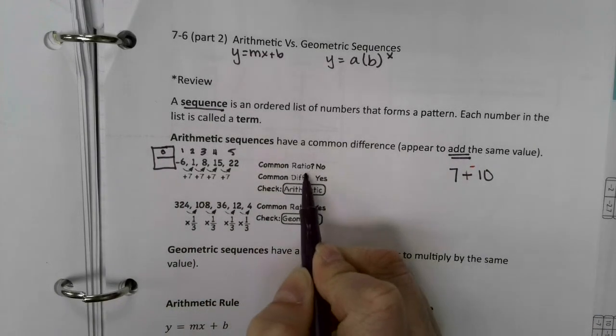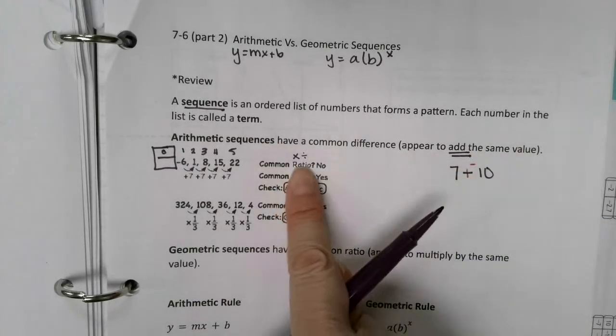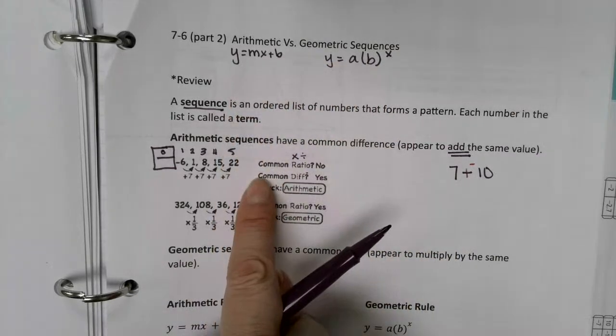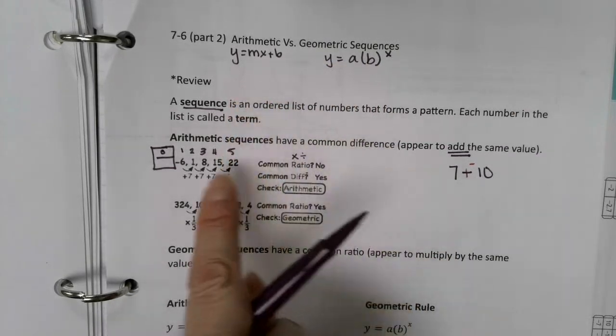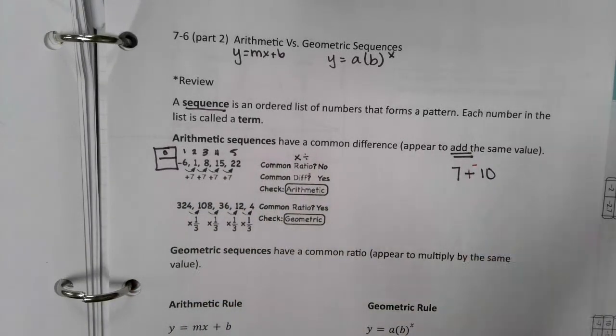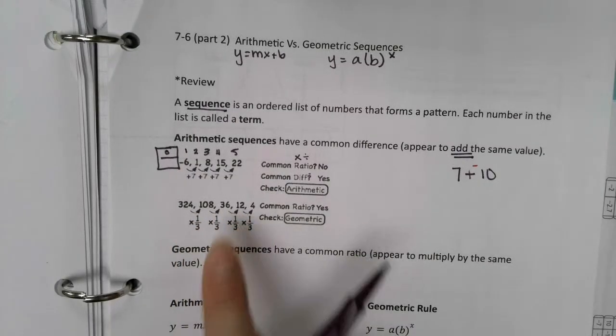So does it have a common ratio? No, ratios are multiply, divide. So they would be here. These would be your common ratios. These are what are called a common difference. The space between each number is the same. That makes it arithmetic.